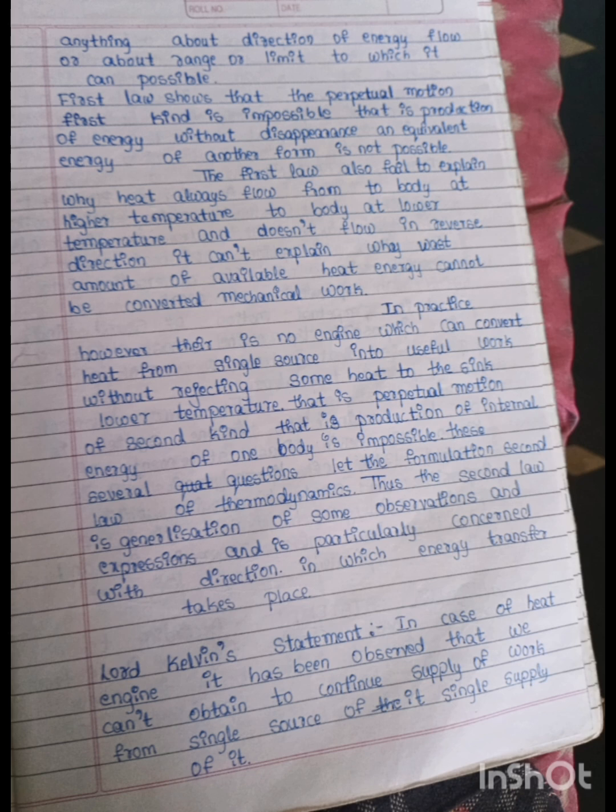The first law fails to explain why heat always flows from a body at higher temperature to a body at lower temperature and does not flow in the reverse direction. It cannot explain why a vast amount of available heat energy cannot be converted into mechanical work.